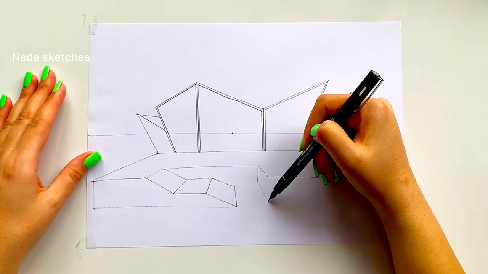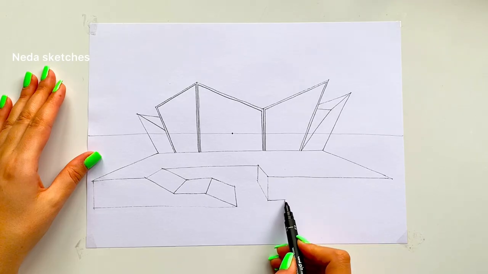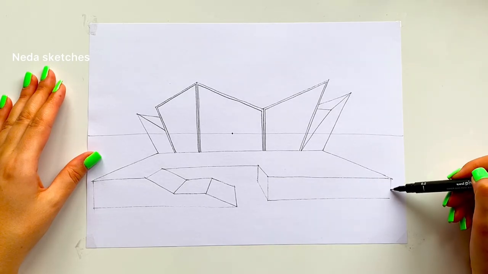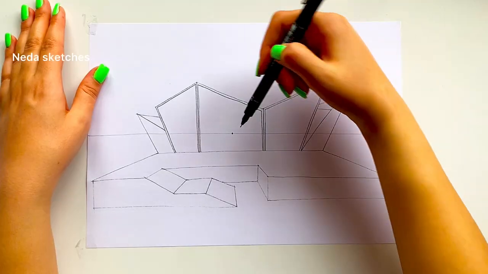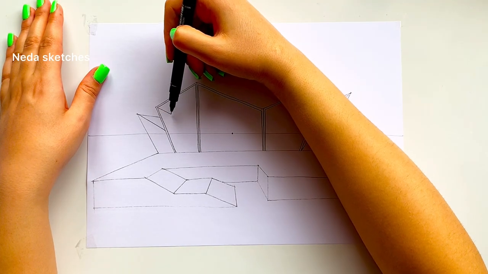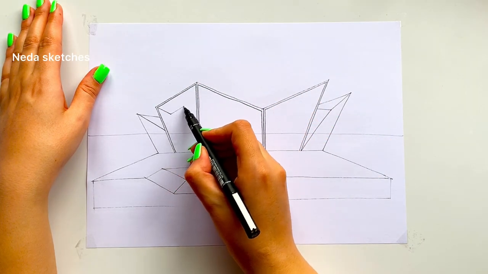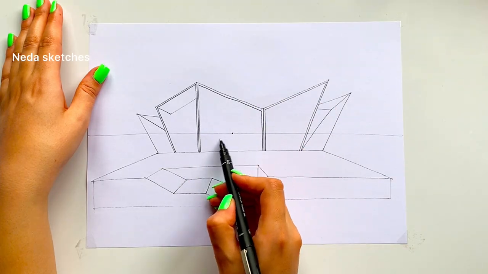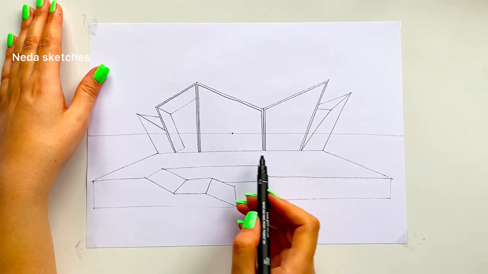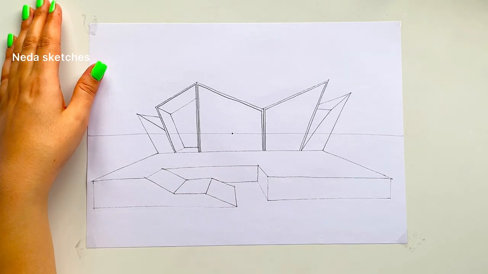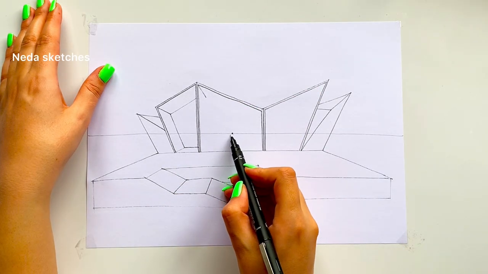Here I am drawing the surrounded part of the building according to the vanishing point, and here the slope of some staircase. These are some deep parts of the facade. I should draw the depth of them according to the vanishing point, and these lines are parallel with the first lines.